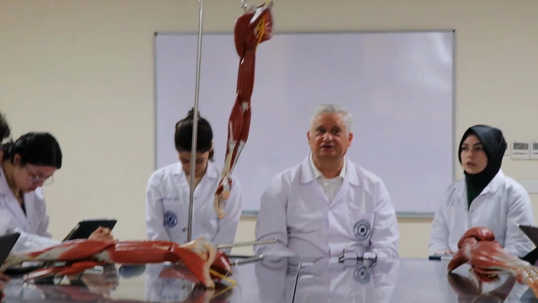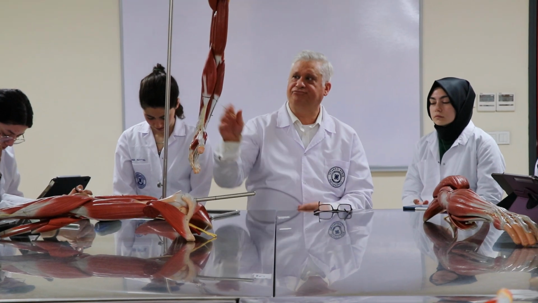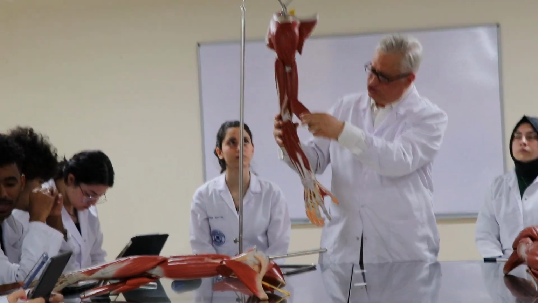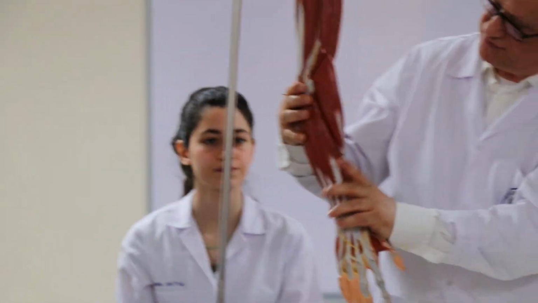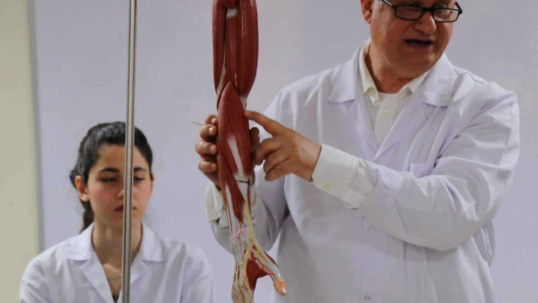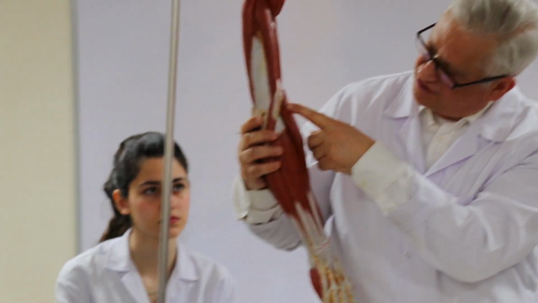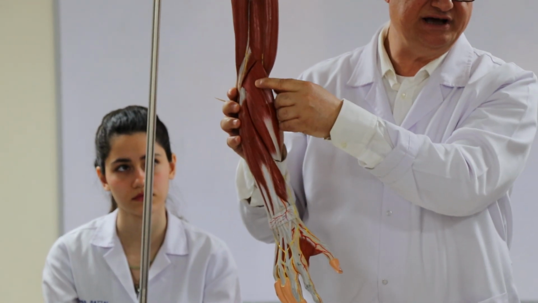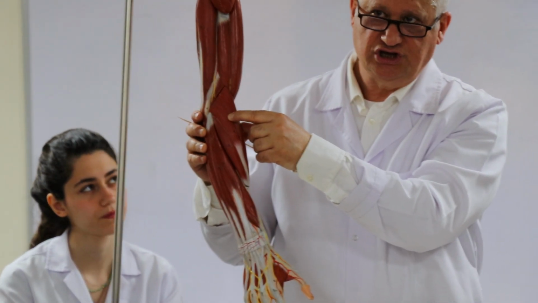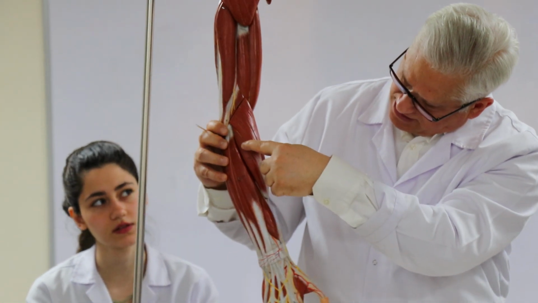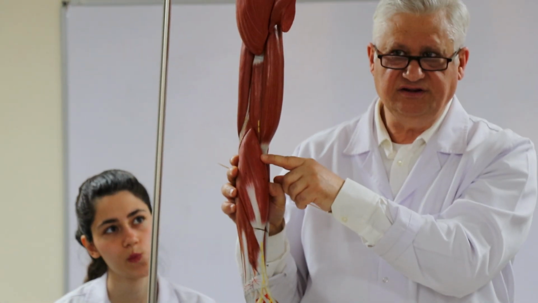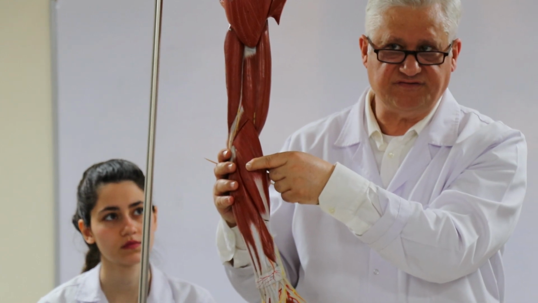The nerve is the radial nerve. We're going to talk about the radial nerve a bit later. Next muscle: this is the brachioradialis, most lateral. Next to it, what muscle is that? Extensor carpi radialis longus. Next to it, we have extensor carpi radialis brevis. So all these three muscles are together: brachioradialis, extensor carpi radialis longus, extensor carpi radialis brevis.